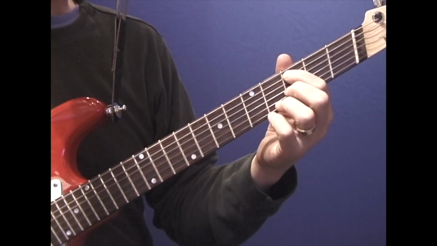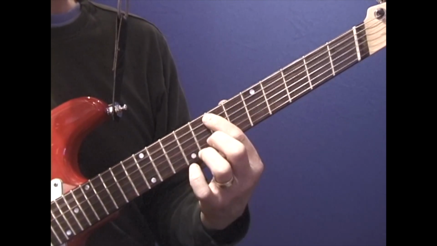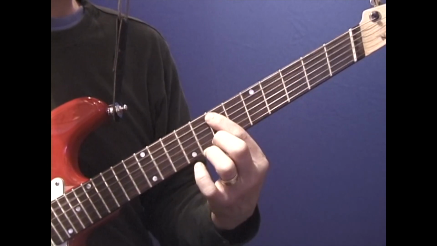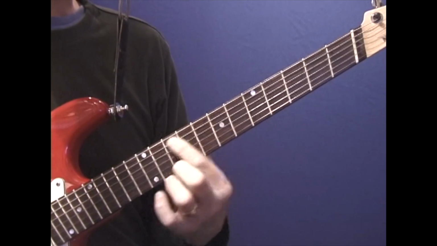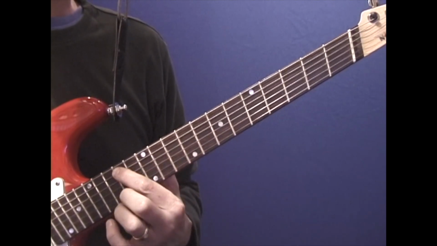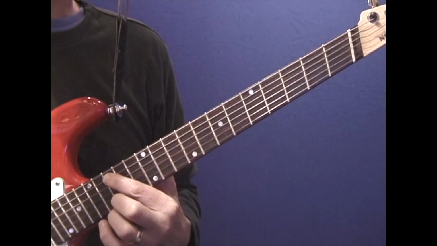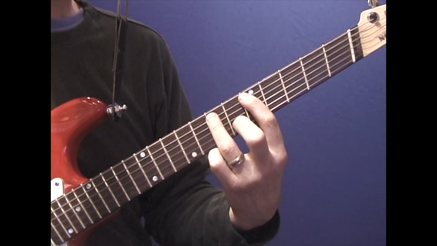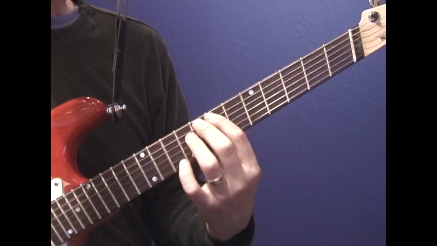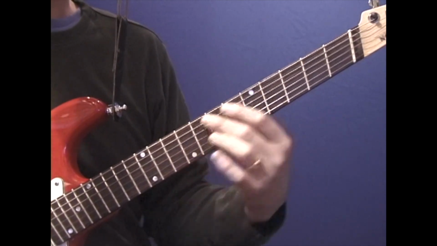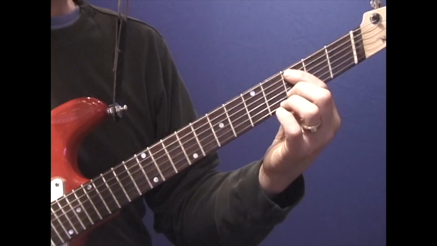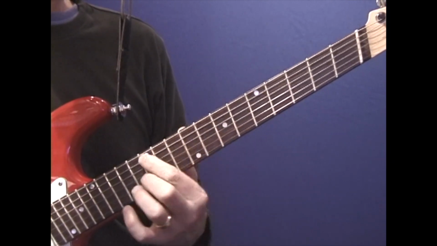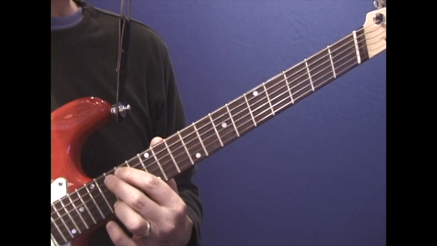The major scale splits the octave into two 2-fret intervals, a 1-fret interval, three 2-fret intervals, and a 1-fret interval, called whole steps for the 2-fret intervals and half steps for the 1-fret intervals. Its pattern is 2 whole steps and a half step, then 3 whole steps and a half step.